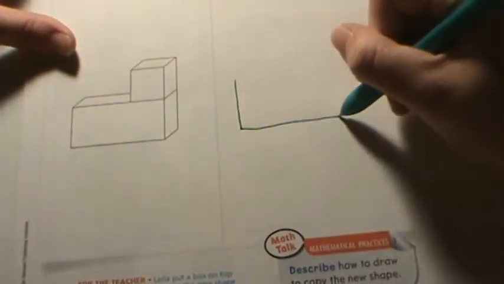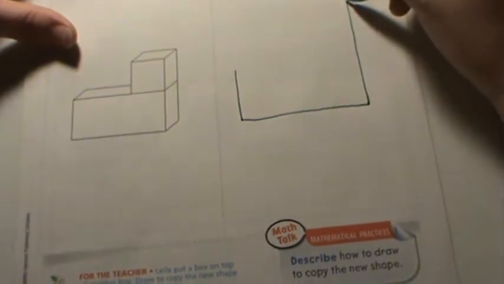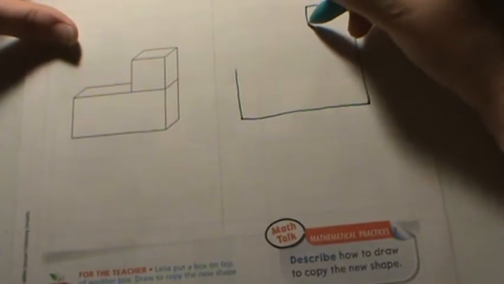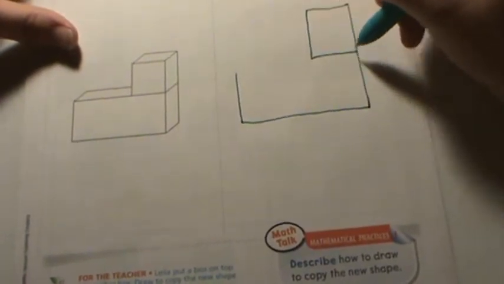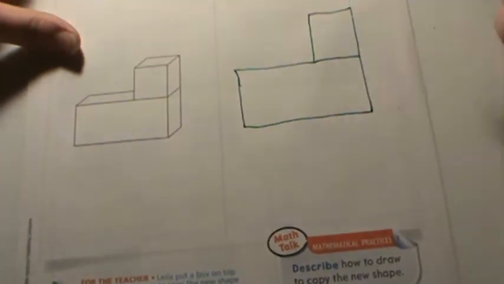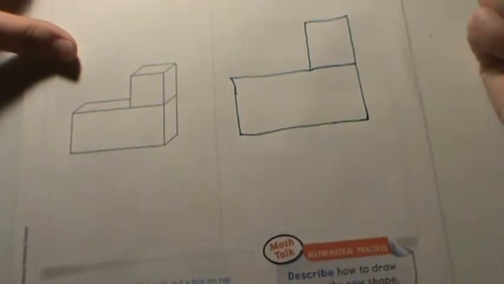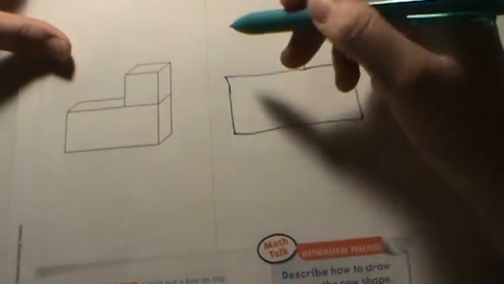So I can draw that rectangular prism down at the bottom, but then I can go up higher because she put a box on top. And I could leave that line off even if I wanted to and just have that L shape. But you can show the box on top also, to make it look 3D.